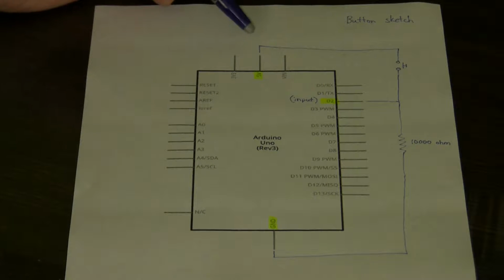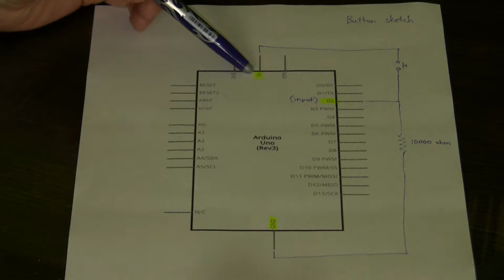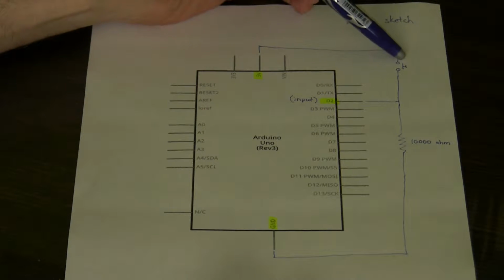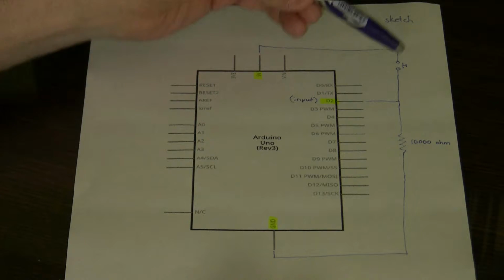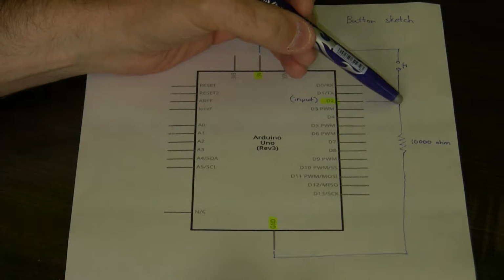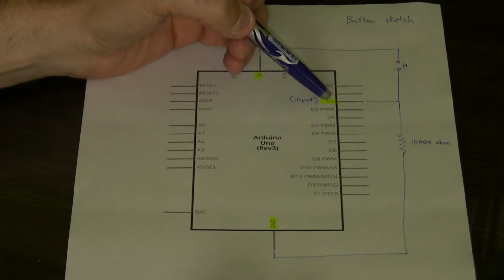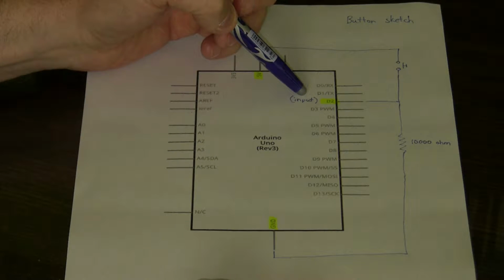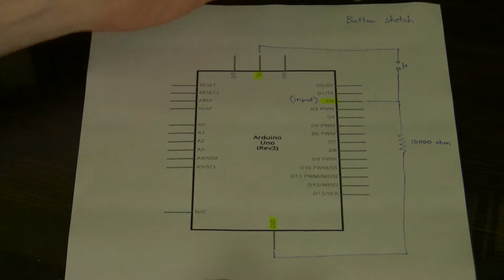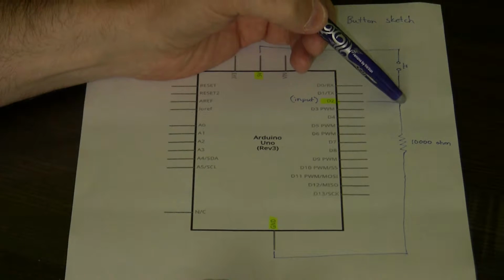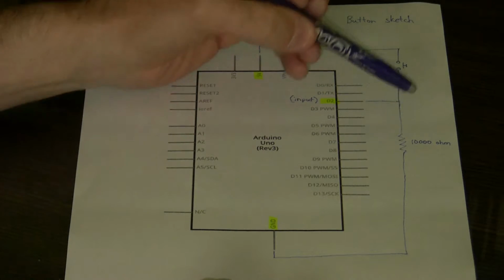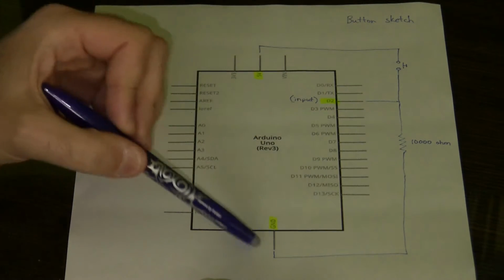Here's my crudely drawn representation of the button sketch. So we start from a 5-volt source pin. It travels to the push button. After the push button, there's 2 directions here. It can go to pin number 2, which is going to be set to input mode in the code, which we haven't seen yet. Or it can continue down this way to the 10,000 ohm resistor, and then after that it will return to ground.